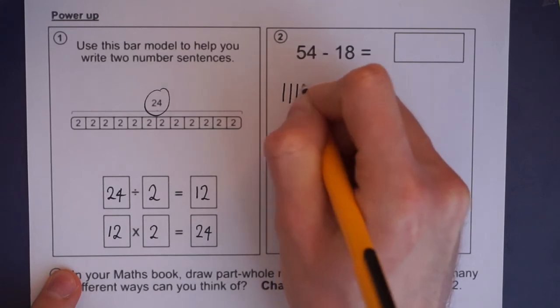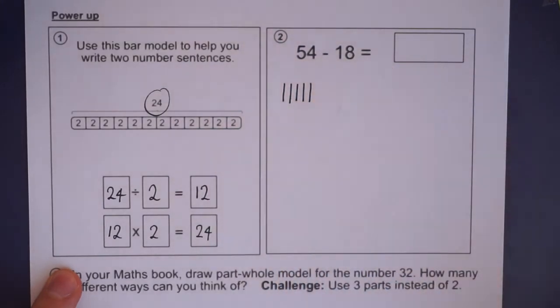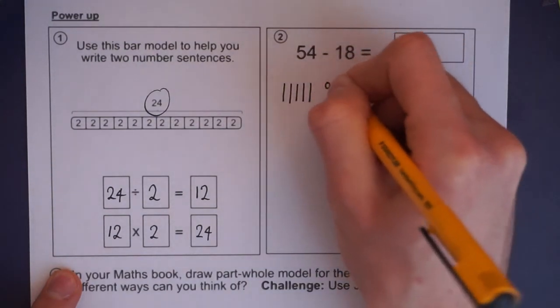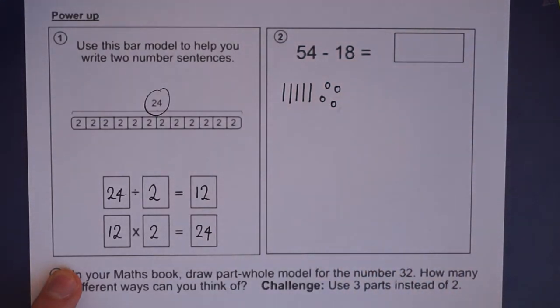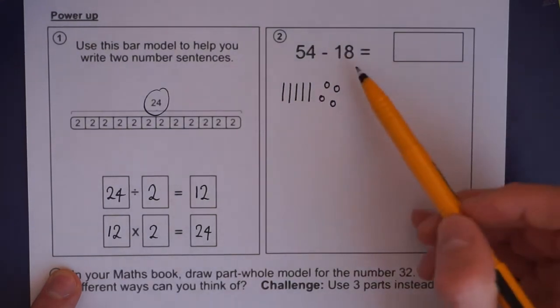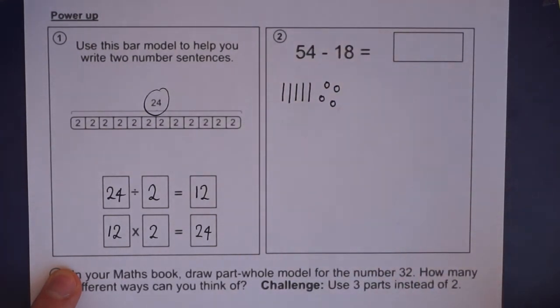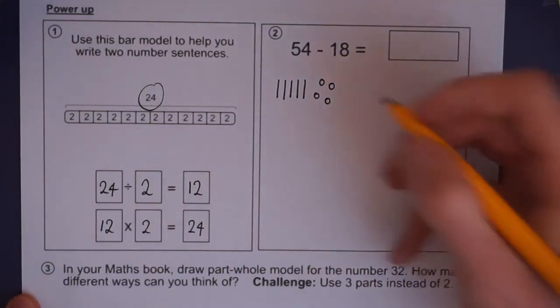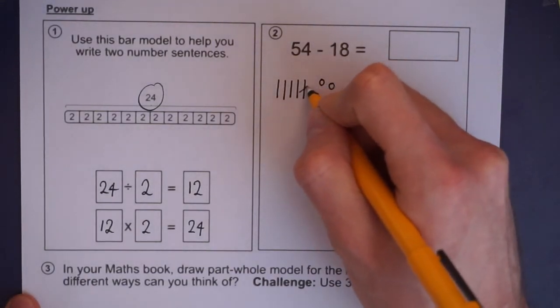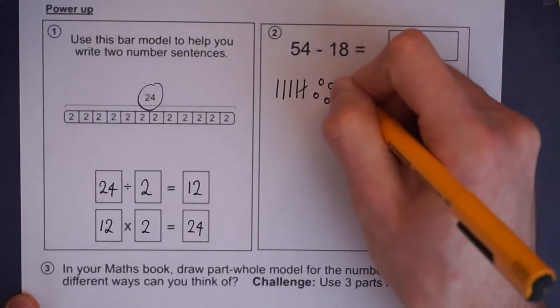So that's got 5 tens. There they are, 5 tens. And we need to draw our 4 ones. So there's our 4 ones. Now I'm taking away 18, and I know that I've got to start by taking away those 8 ones. But straight away you should be thinking to yourself, hang on a second, well, I can't take away 8 ones from 4 ones, so what I need to do is take one of those 10s and exchange it for 10 ones.